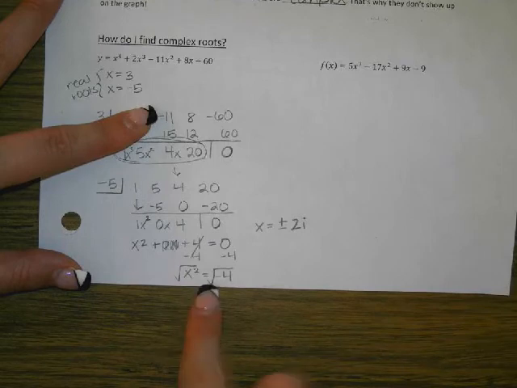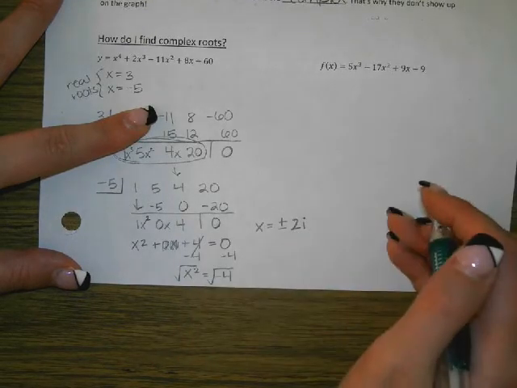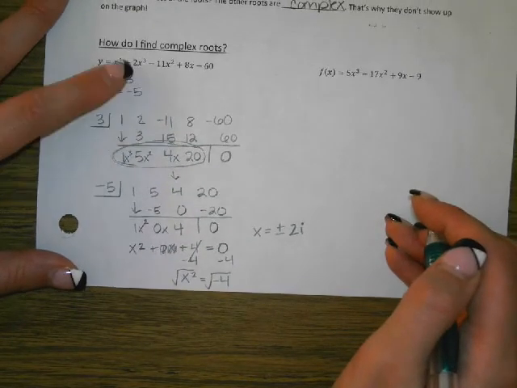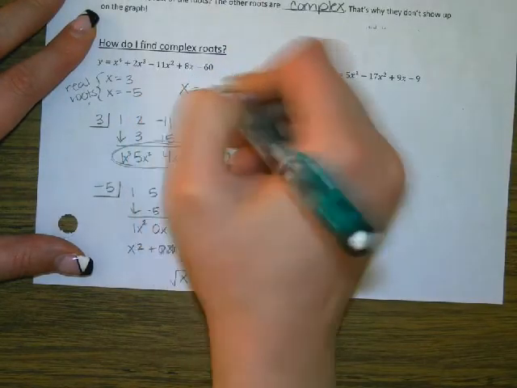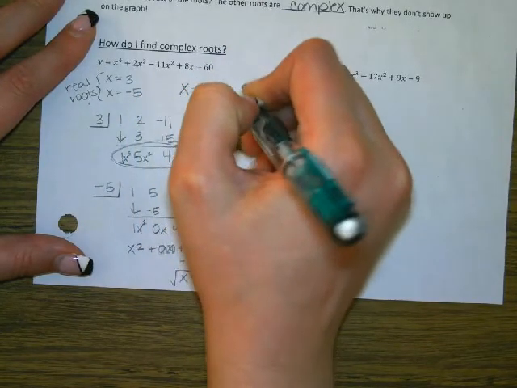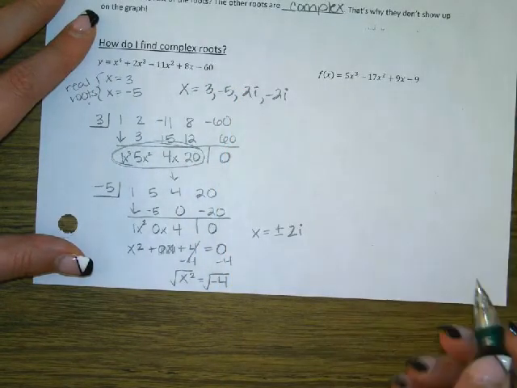So the square root of 4 is 2. We were taking a square root of a negative. That means we have to have an i in our answer. So when we look at this problem, it had a degree of 4, and so that tells us we should have 4 answers. So we have 3, -5, positive 2i, and negative 2i, and that gives us our 4 answers.